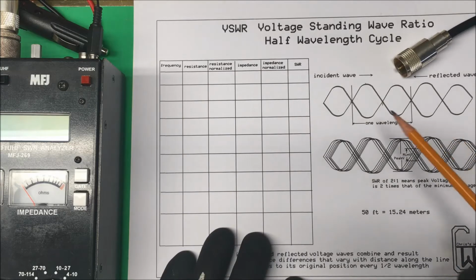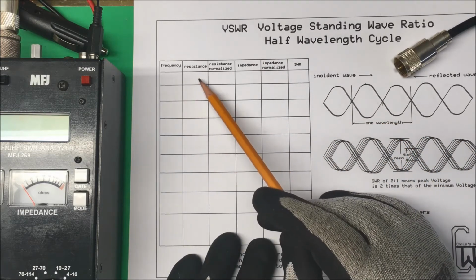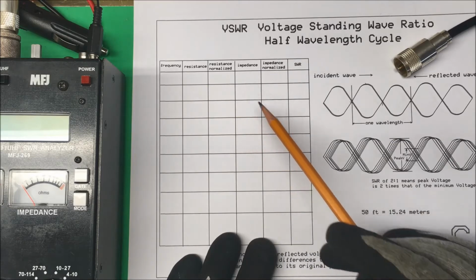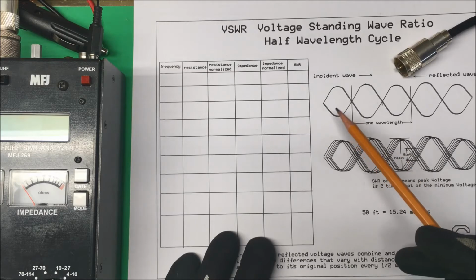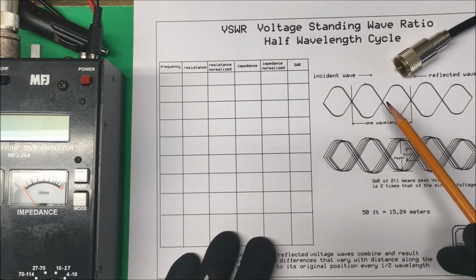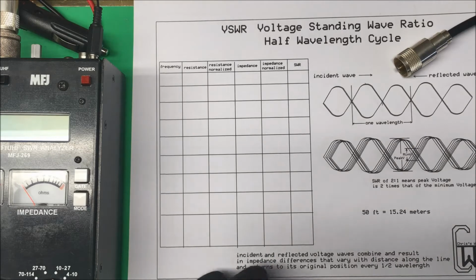So what we're going to do is write down the frequency, the resistance, the impedance, and the SWR. We're going to start at this point, see when we wind back up to 0 impedance again, and then plot it on a Smith chart and see if it actually comes back to the original 0 at a half wavelength.